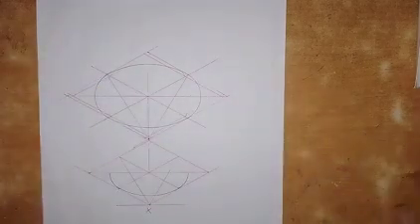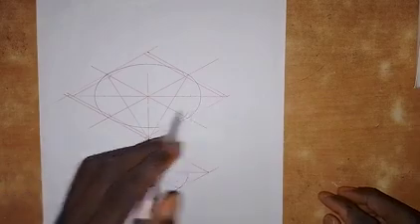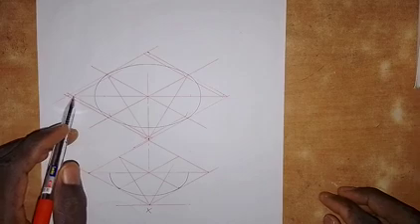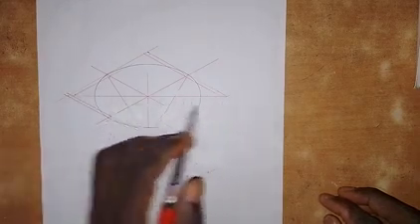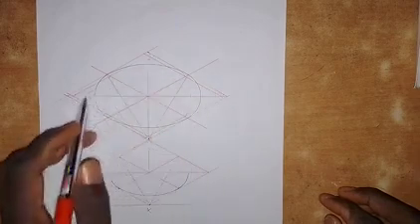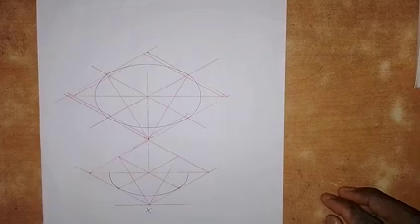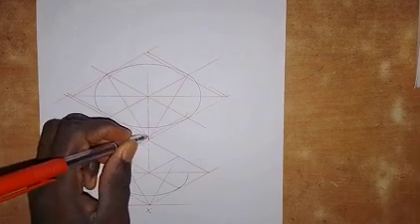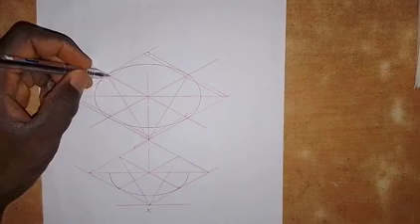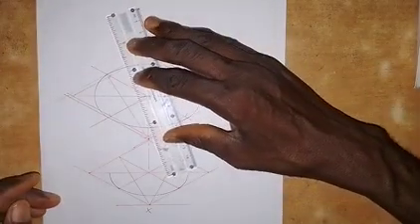The next thing I'm going to do is, if you look at what we have here, this line that we drew for the longest corners is already on this point of the new square that we drew. So what we just need to do now is connect this point with this point. That is what we need to do.